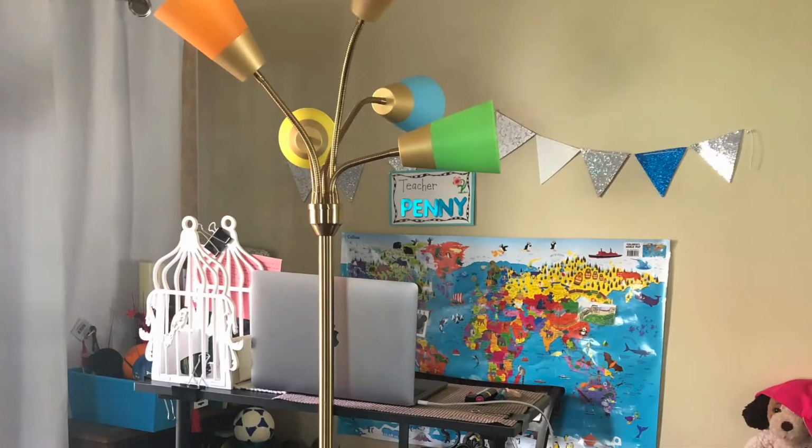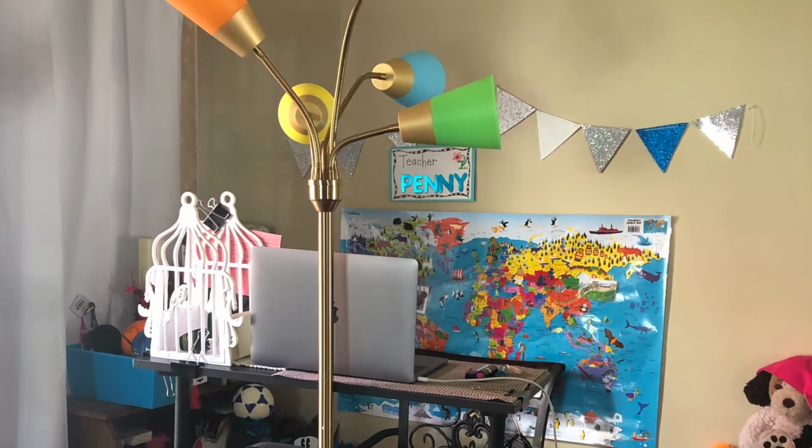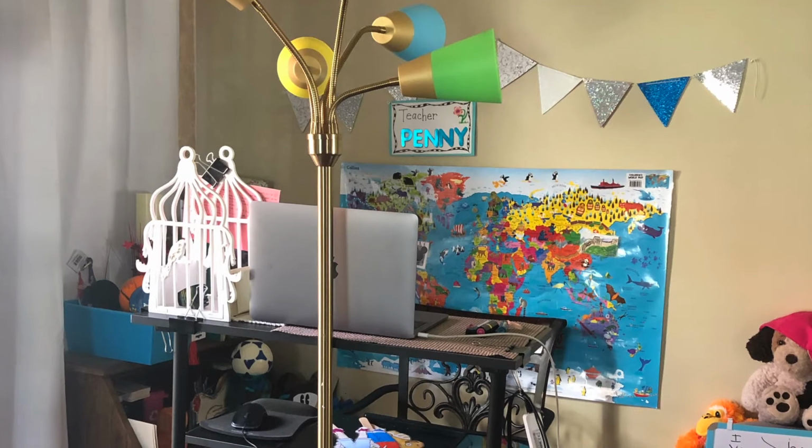So this is a shot of my desk and classroom area, my little corner of my living room.